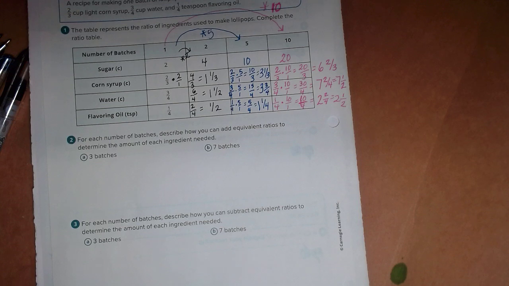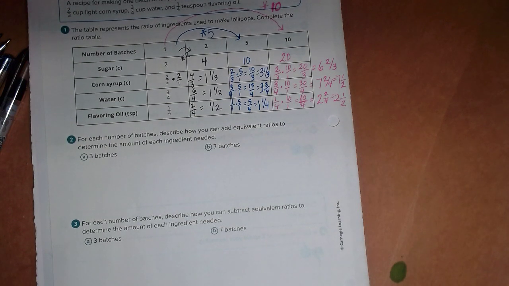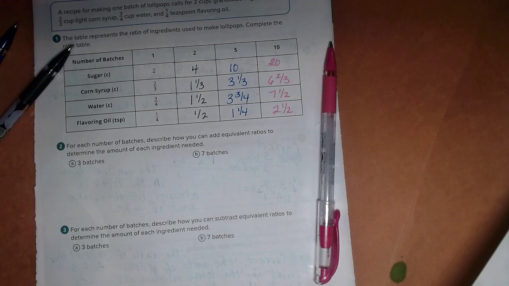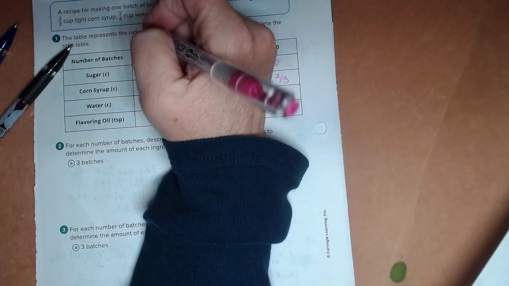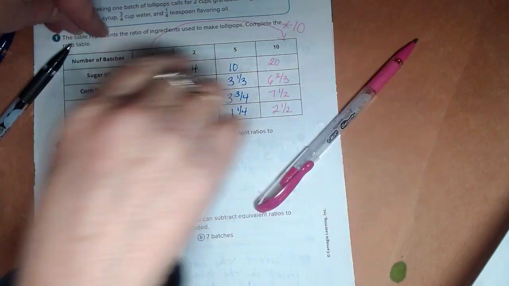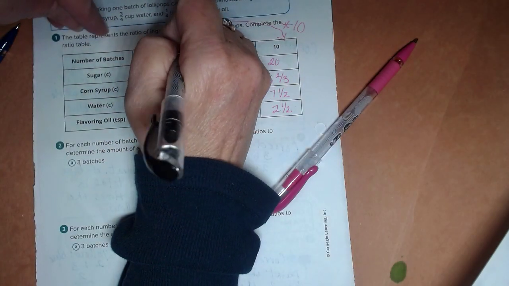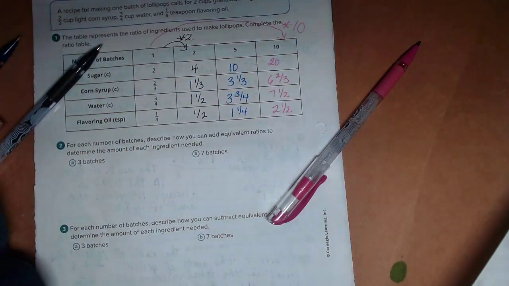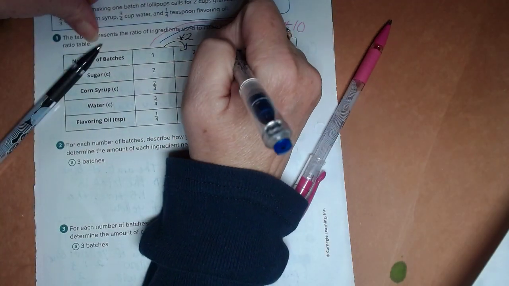I'm going to pause, fill out another table, and come back and show you what yours might look like. Okay, so I just took another copy of it and filled it out with just the answers. So your table may look like that, and if it does, that's fine, as long as you are understanding how you're getting from one to the other. Like here, you might want to still show the times 10. This is times 2 here, and then we have times 5 here.